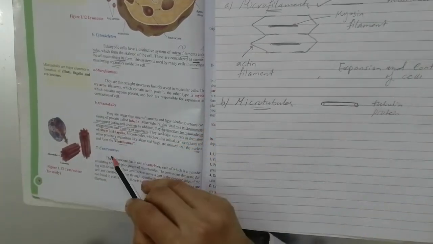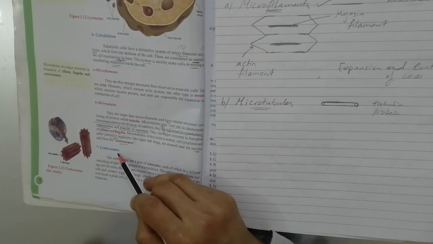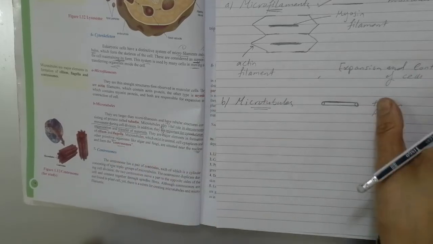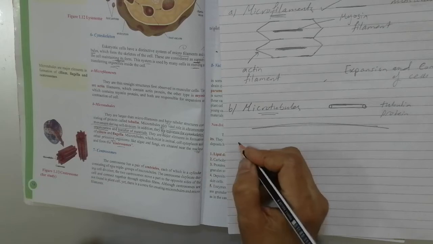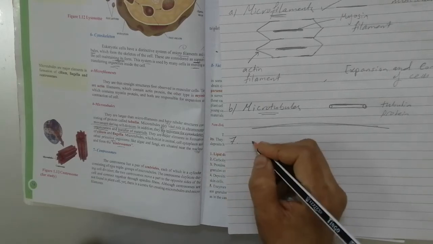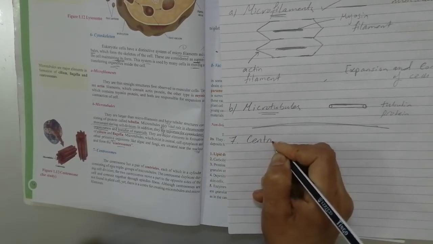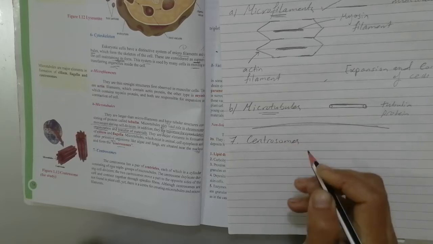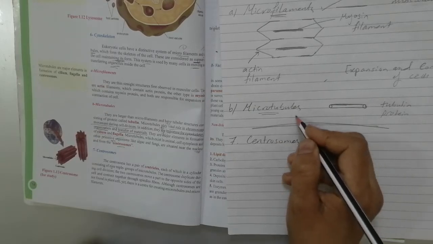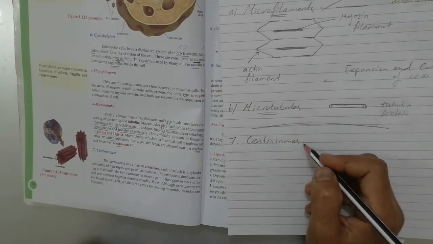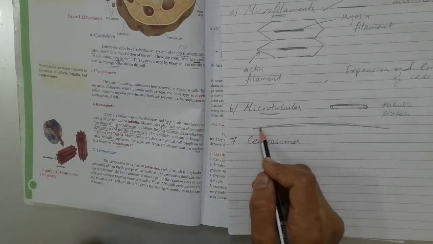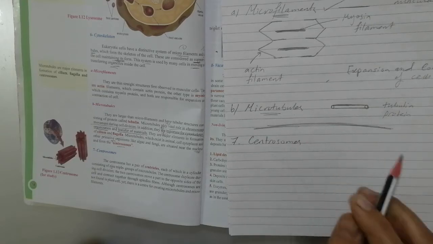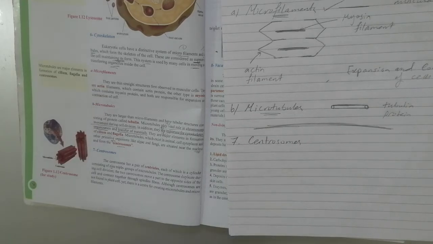And now we will take the centrosome. Here it is mentioned as a seventh living component, while really it's a type of microtubule. That means I can have it as an example for microtubule. So we'll take it as it says in the book.